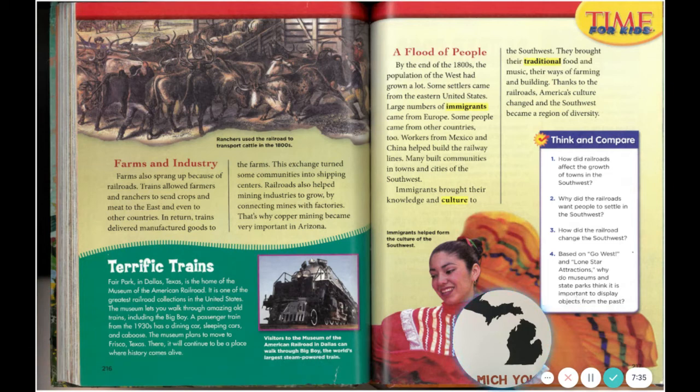All right, the next page, 216, farms and industry. Farms also sprang up because of railroads. Trains allowed farmers and ranchers to send crops and meat to the east and even other countries. In return, trains delivered manufactured goods to the farms. This exchange turned some communities into shipping centers. Railroads also helped mining industries to grow by connecting mines with factories. That's why copper mining became very important in Arizona. So that's how they had their industry built. Kind of neat.